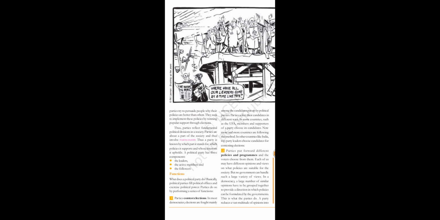So, in some countries, the members of the political party and its supporters choose the candidate who is going to fight the election. In countries like India, the political leaders choose who is going to contest the election. Okay? Which method is better according to you?